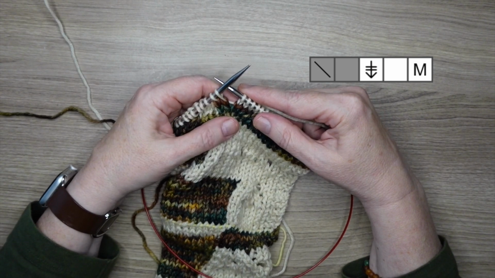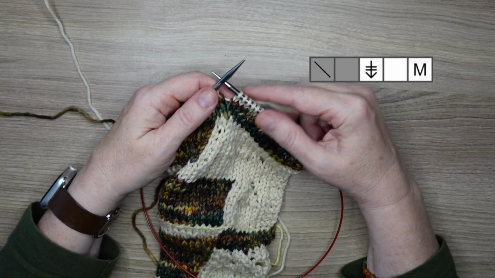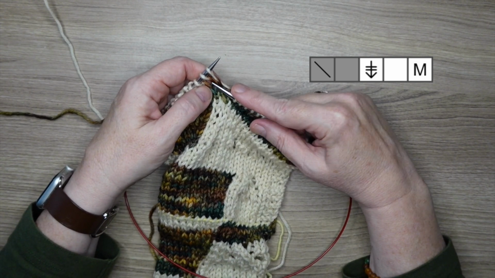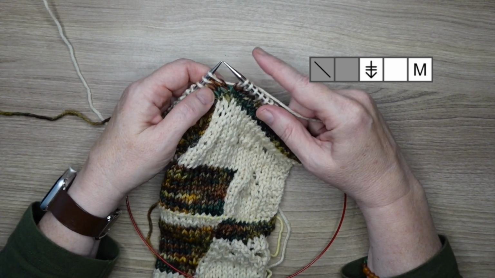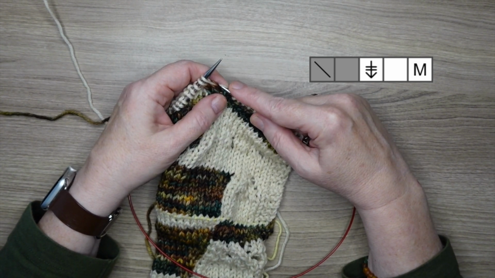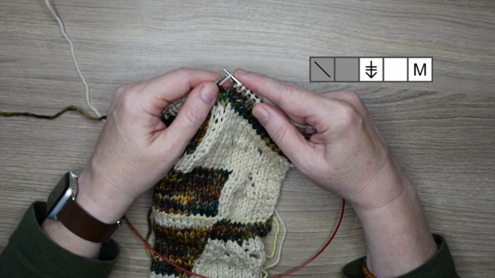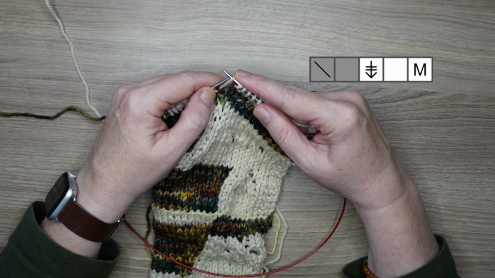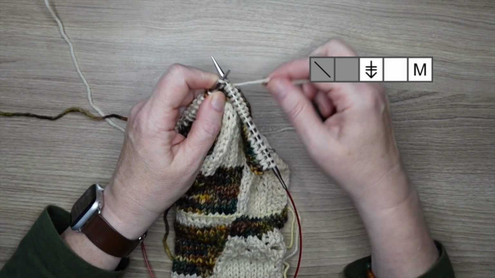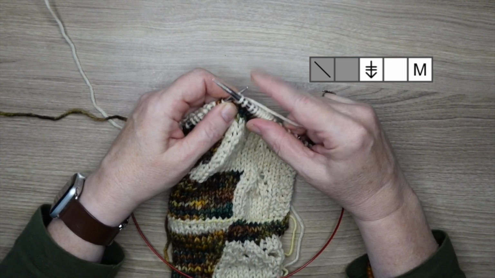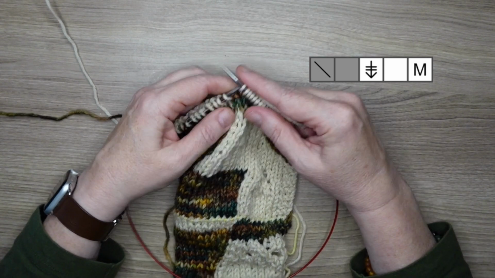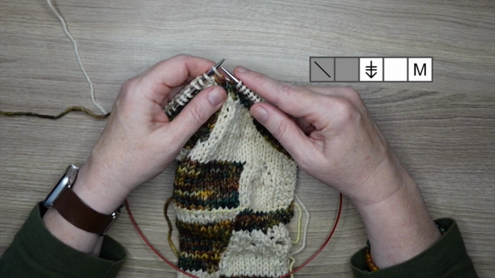In English style it looks like this. When you have two stitches on your needle that have the contrast color underneath, it is time to do a make one. So you pick up the strand in between the stitches on your needle, pull it on your left hand needle and knit it, twist it. Now you knit one and you do a jogless stripe.